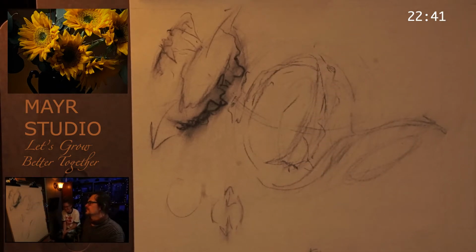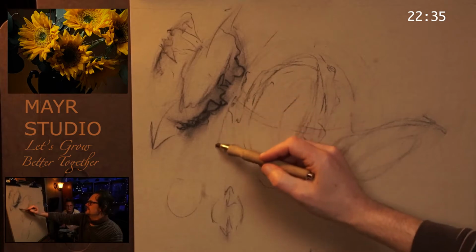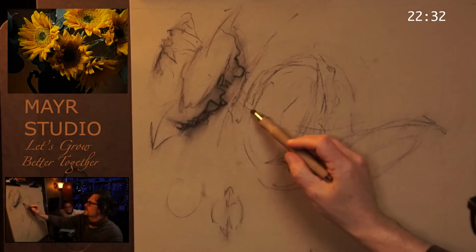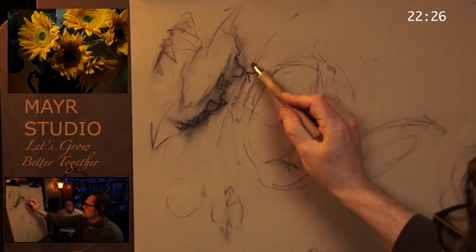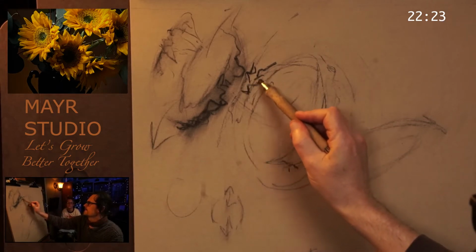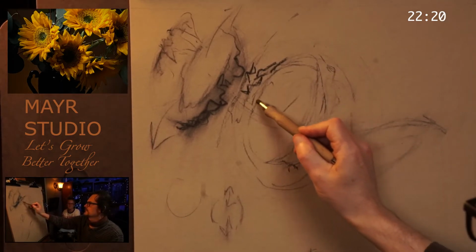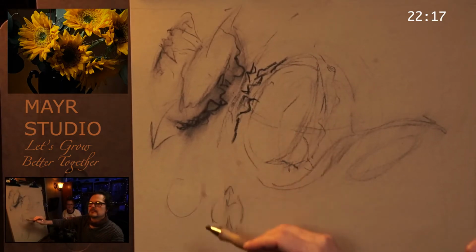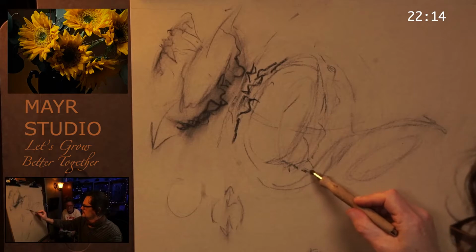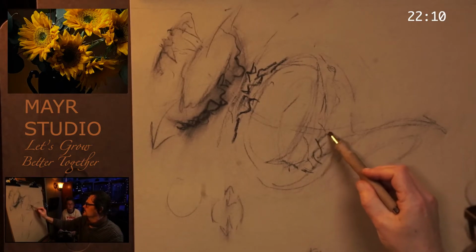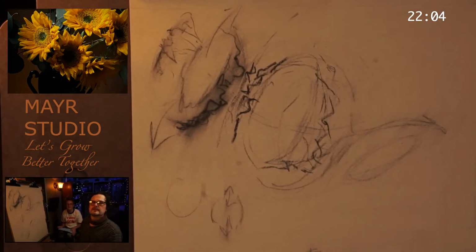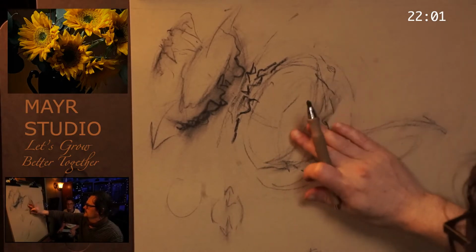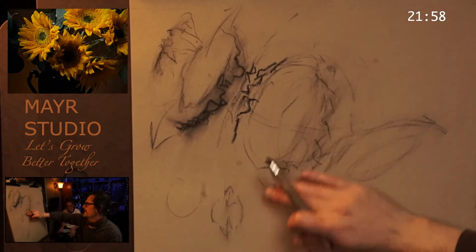All right, and do we want to do near to far? What's near to far here? Well, we want this to be near. Right, so then that'll go back from here and this will go back from there. So let's put some heavier marks on this side. All right, and let's put still active but lighter marks on that side. And then let's just go ahead and say that's so far back there.